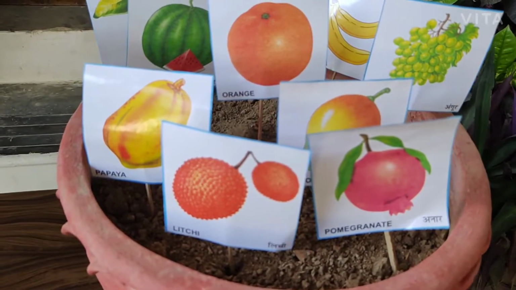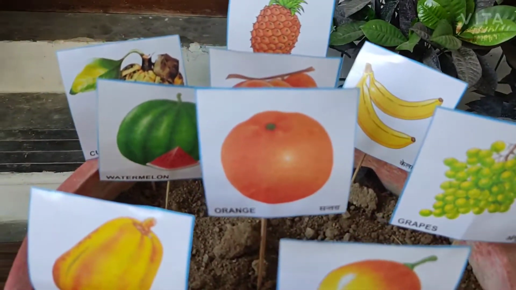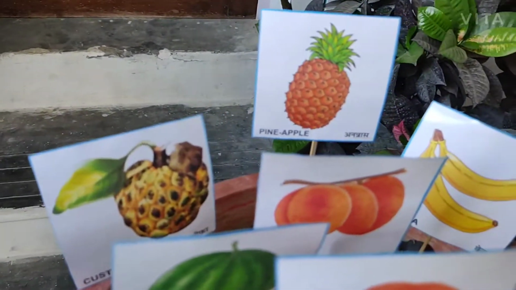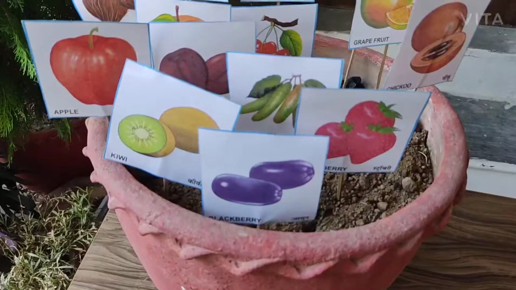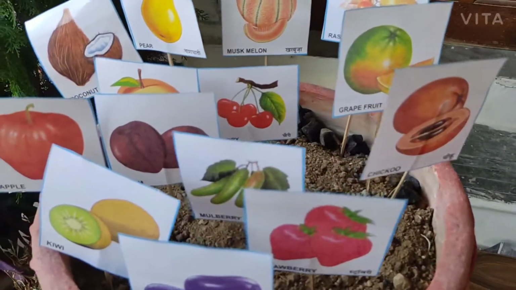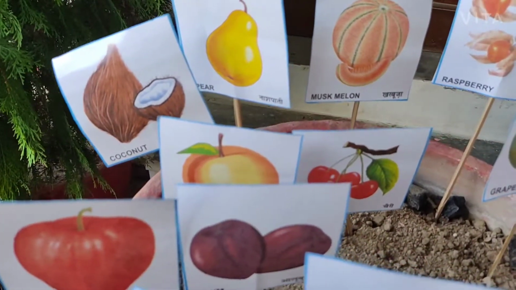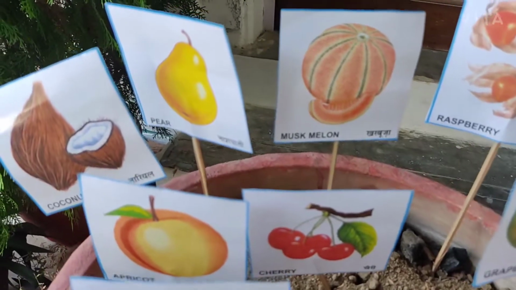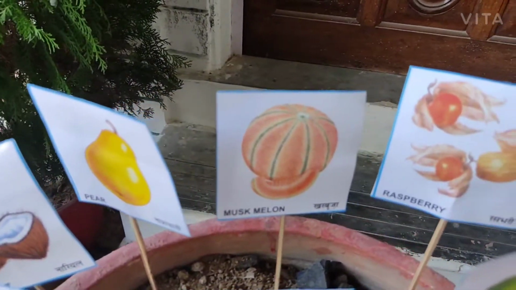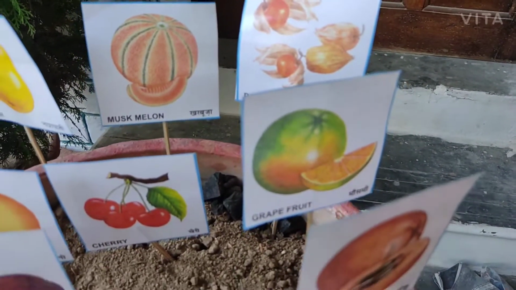It's a pomegranate, lychee, papaya, mango, grapes, orange, banana, watermelon, custard apple, pineapple, blackberry, strawberry, chiku, mulberry, kiwi, apple, plum, cherry, apricot, coconut, pure, muskmelon, raspberry and grapefruit.